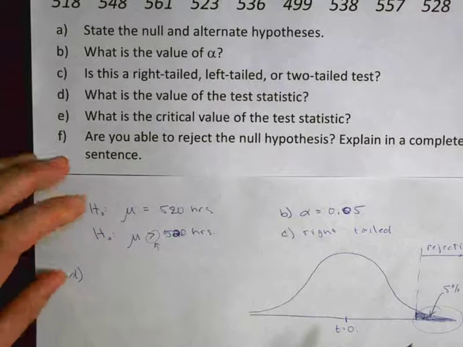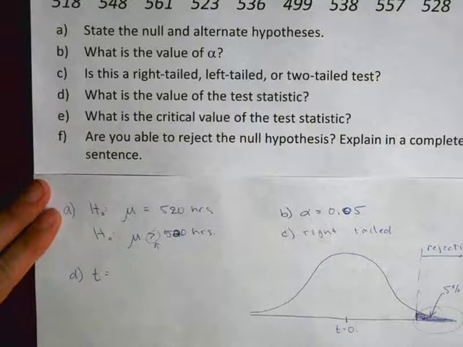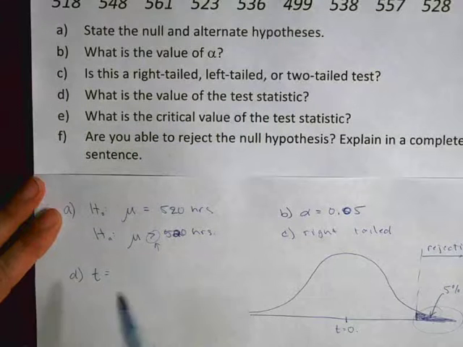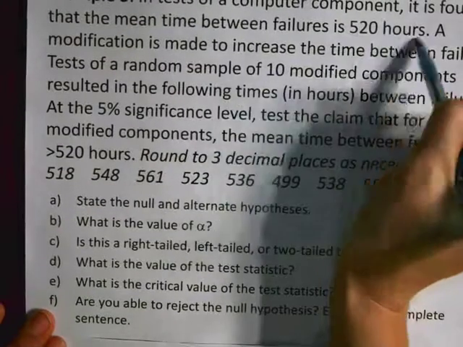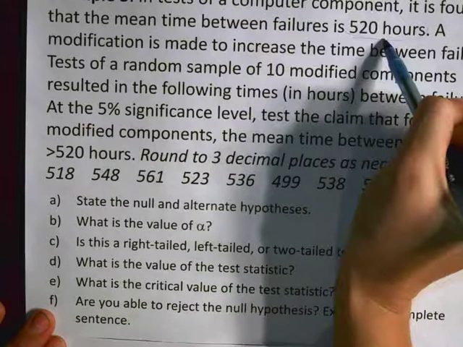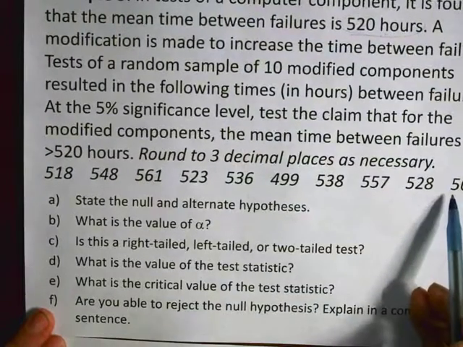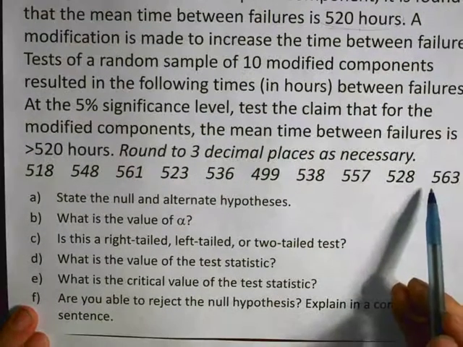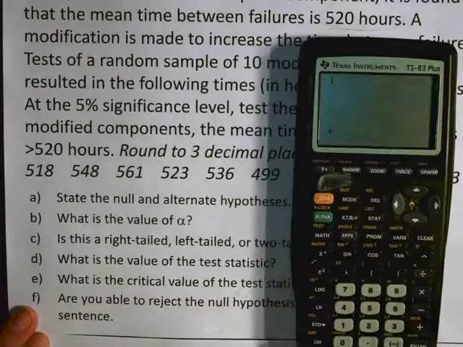So we are going to compute the t statistic. We have our test value here, which is 520 hours. That's the thing that we're going to plug in for the population mean, but we actually need the mean of this data and also the sample standard deviation of this data. To do that, we're going to put it in our calculator.